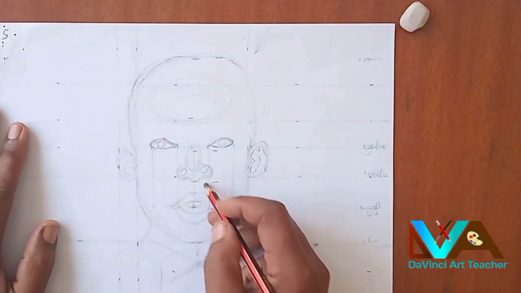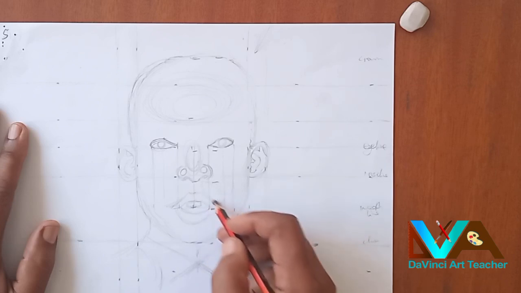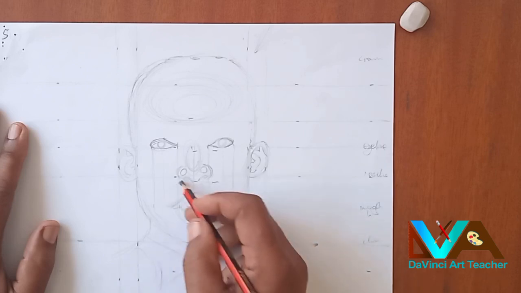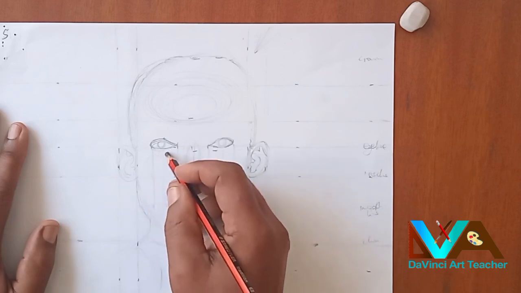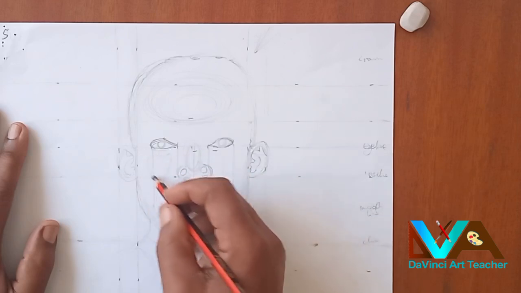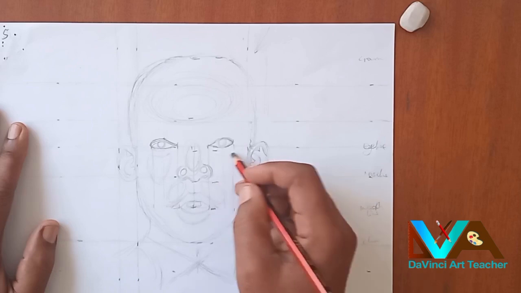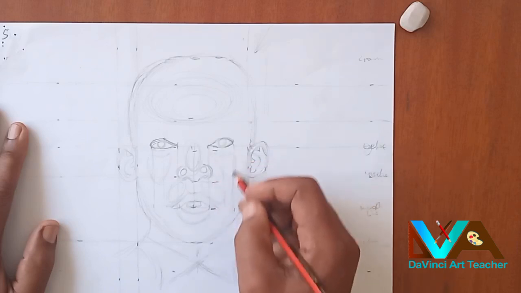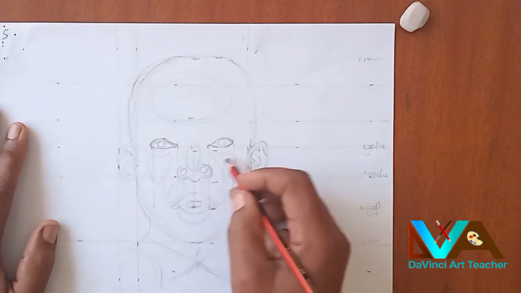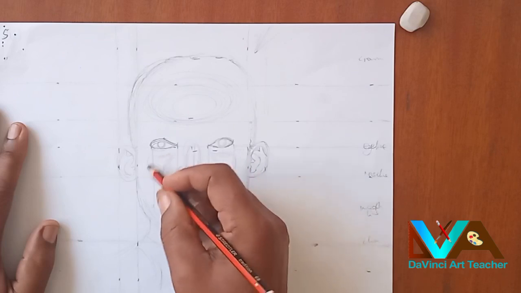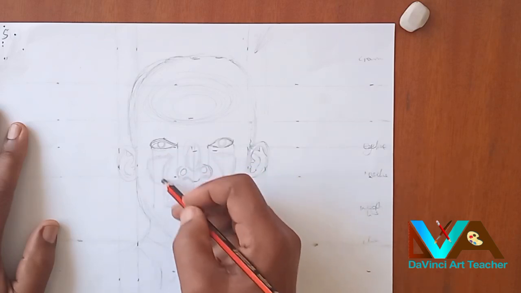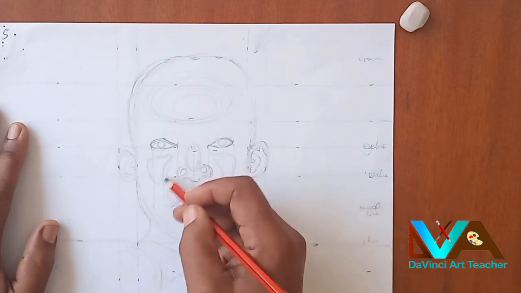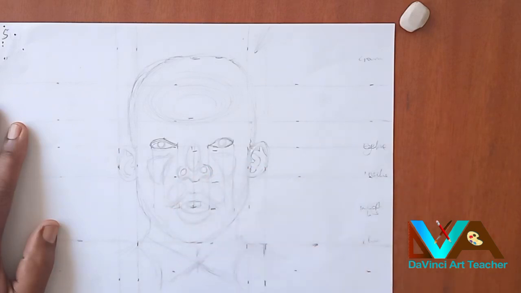There's a small highlight here above the mouth, another highlight here above the mouth. There will be another highlight here for the cheeks, and another highlight for the cheeks. There will be another highlight here.